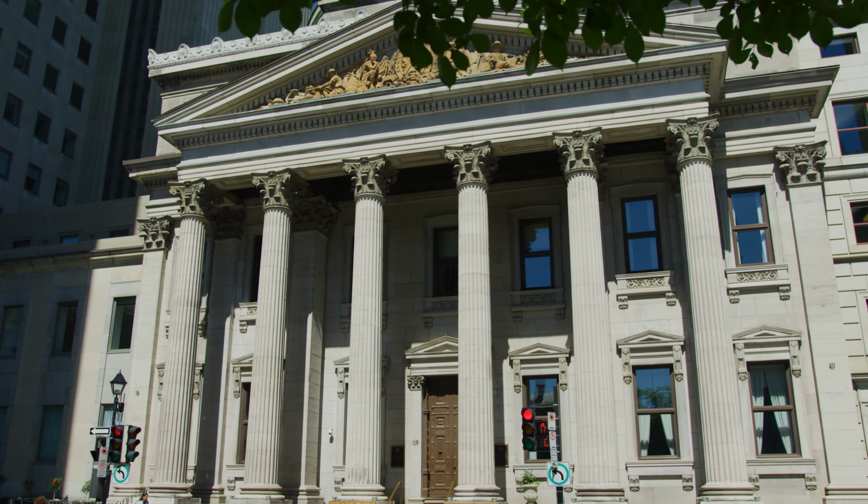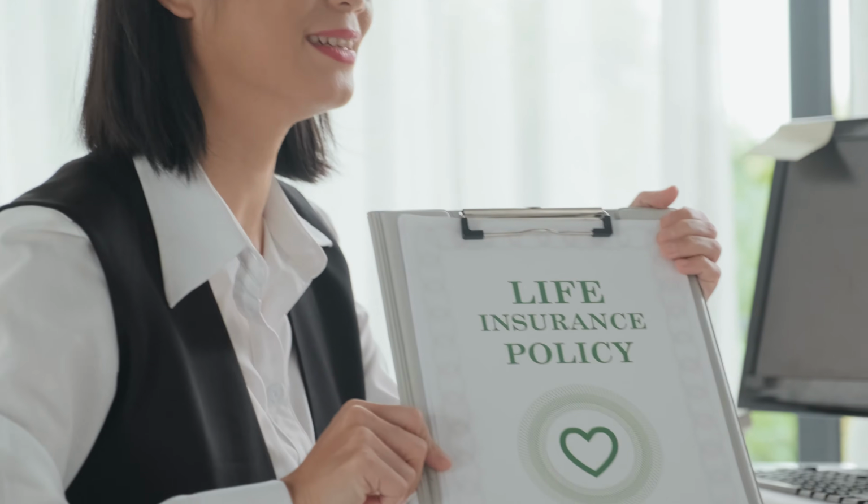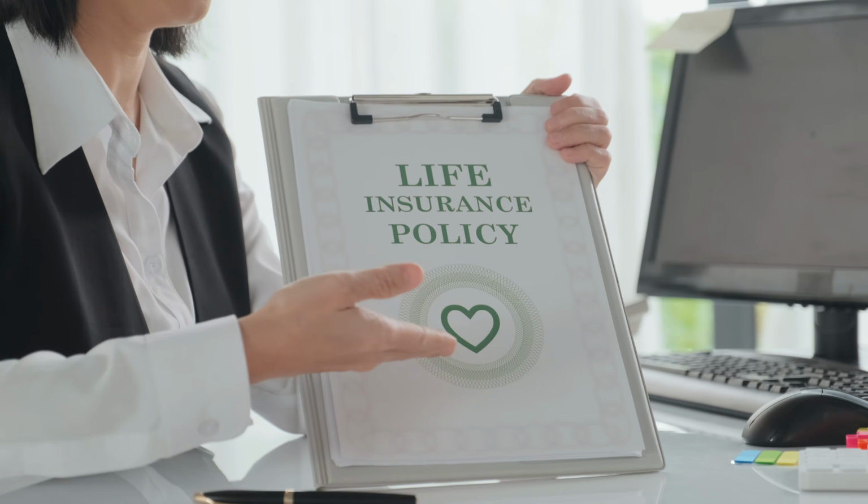Now, let's talk about bank-owned life insurance. Banks are the largest purchasers of whole life insurance. Is it because of the death benefit? They're waiting for a death benefit? No, it's because they can access that cash value without creating a taxable event, because it is a loan.